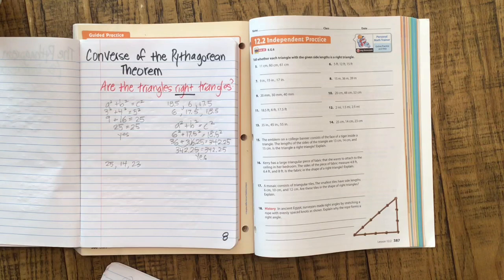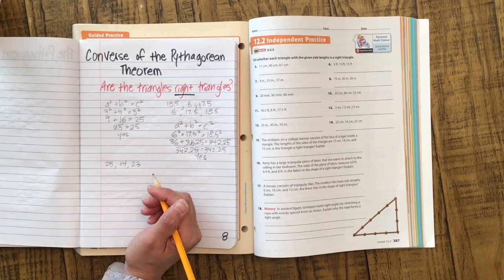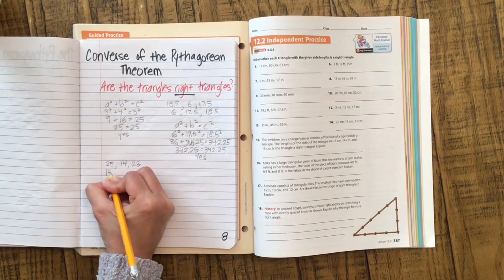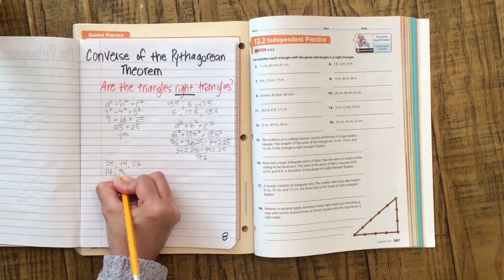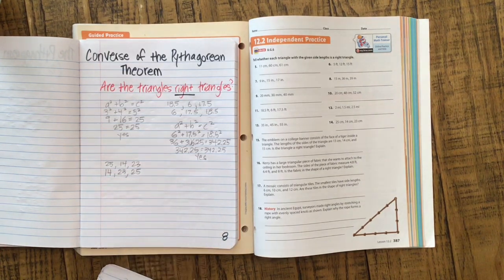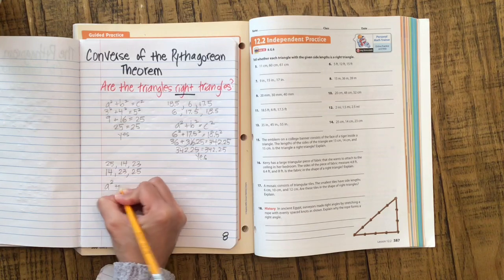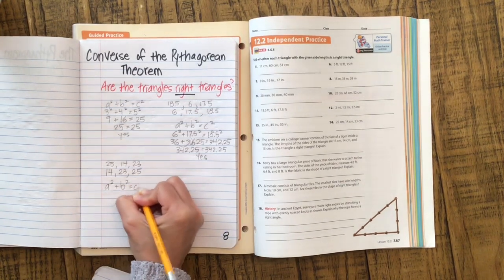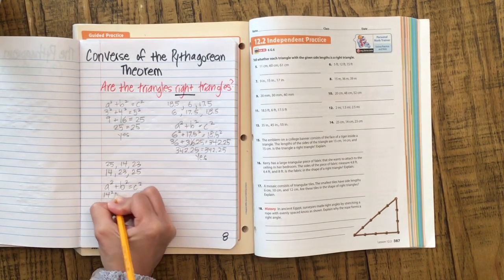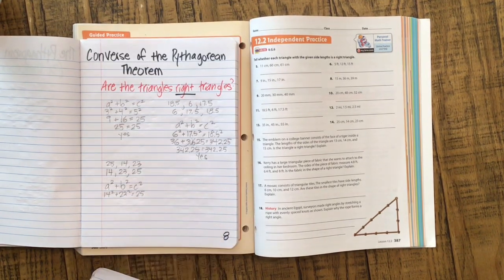So what I'm going to do first, like in the previous question, was make sure that my numbers are in order. These numbers are not in order. So I'm going to put them in order. 14 is the smallest, 23 is in the middle, 25 is the largest. Now I am going to insert them into the Pythagorean theorem. A squared plus b squared is equal to c squared. 14 squared plus 23 squared is equal to 25 squared.